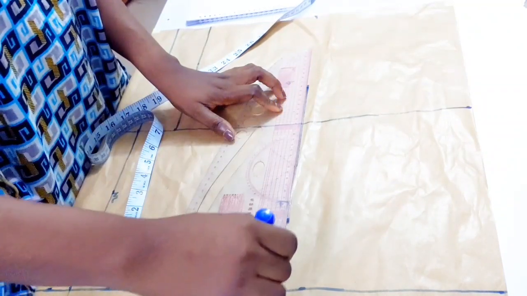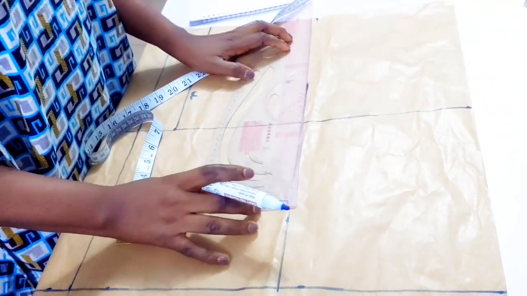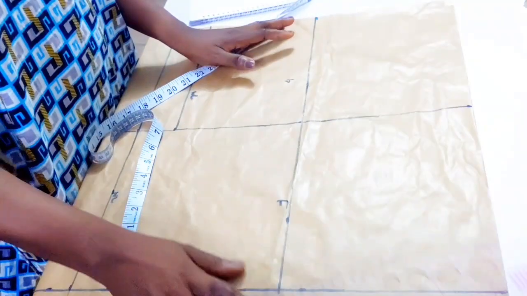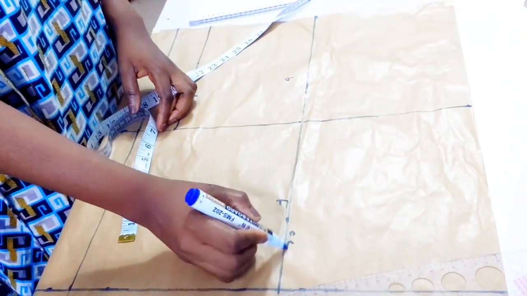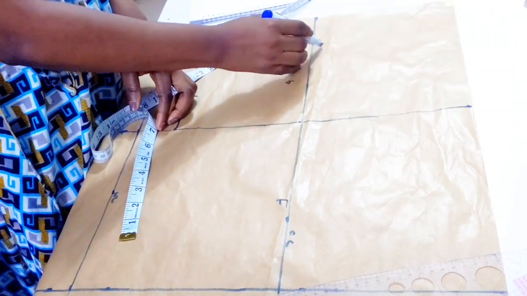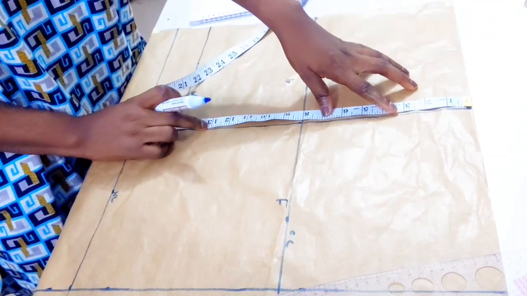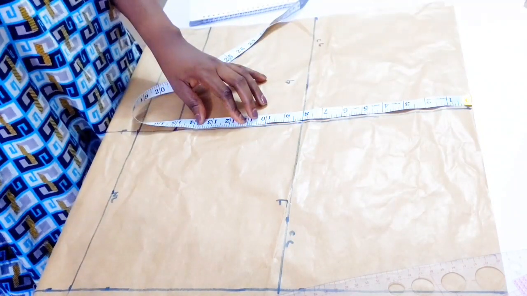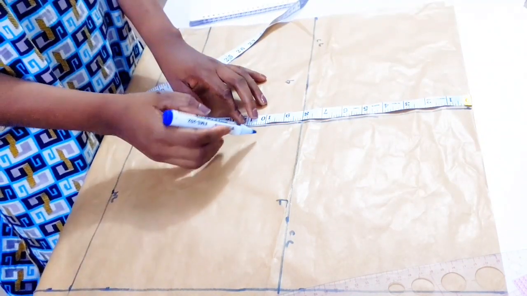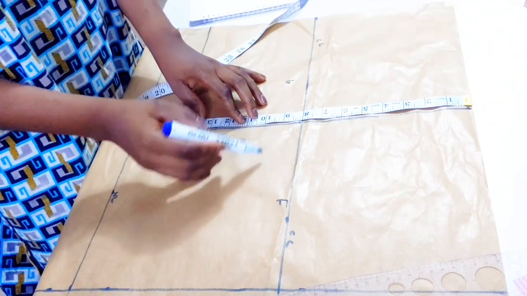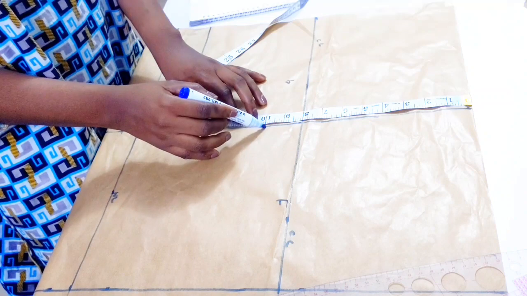My bust was 35. I divided by 6 and I added 1.5. I think I got about 7.2 or something, so I just went ahead to use 8 inches for that. So that's 8. If you don't want to do the calculation, you can always measure your chest line on your clients.